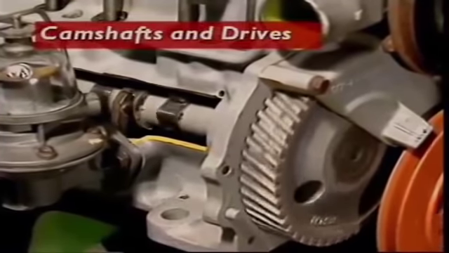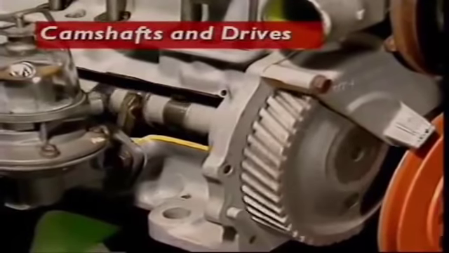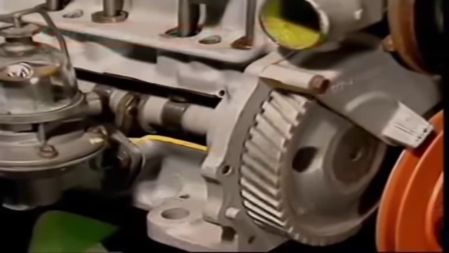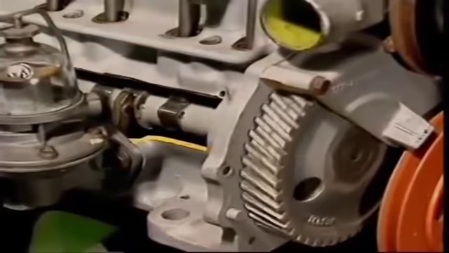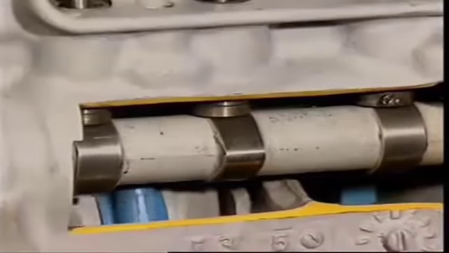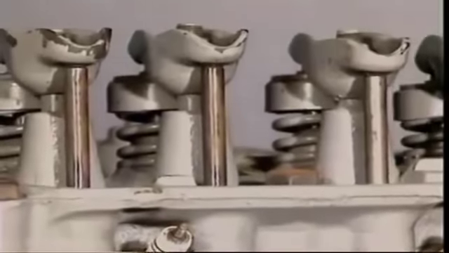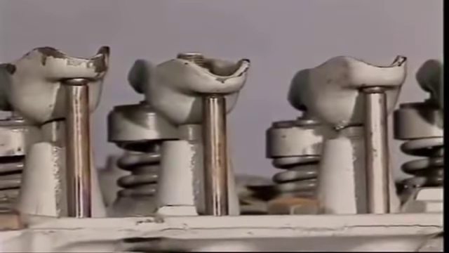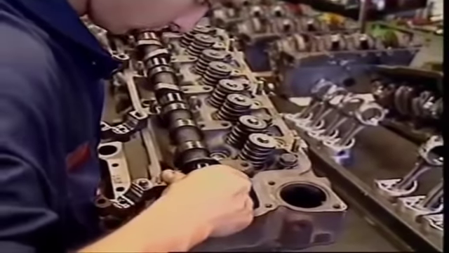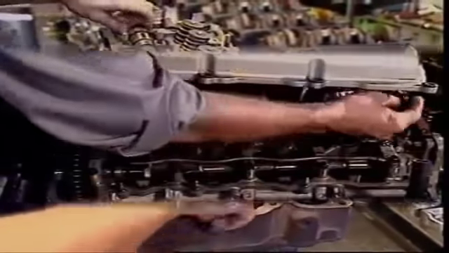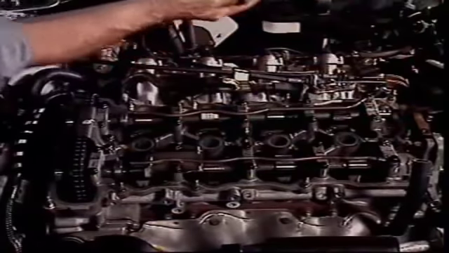This section examines camshafts and drives. The position of the camshaft depends on the design of the engine. It can be in the engine block, close to the crankshaft. This is called a pushrod or overhead valve system. Or there can be one or two camshafts mounted in the cylinder head.